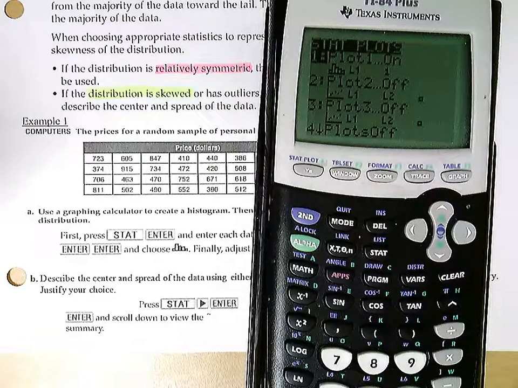Second, stat plot. Oh, there's plot 1. On, enter. Okay, it should be on. And we'll do plot 2 too. You press that top one, turn it on. Yep, that. You click the on button. It's kind of self-explanatory. Not even type it in.